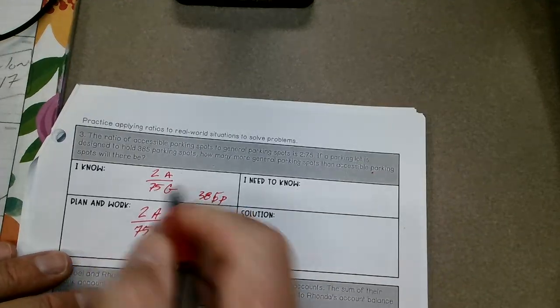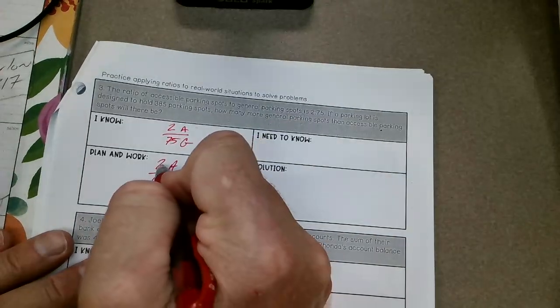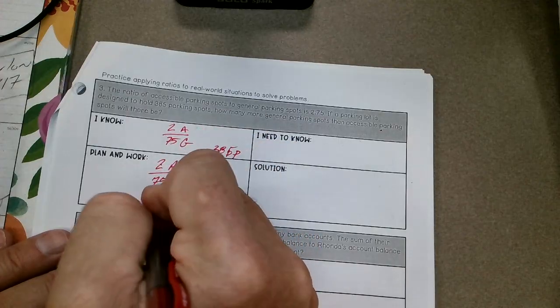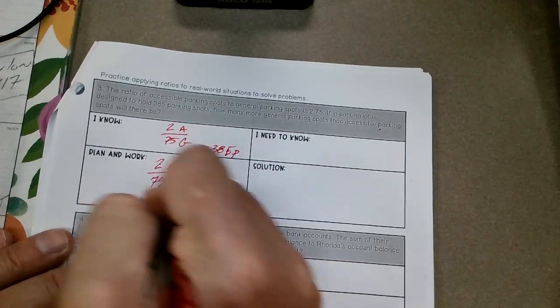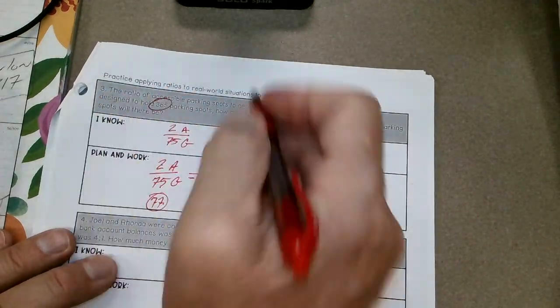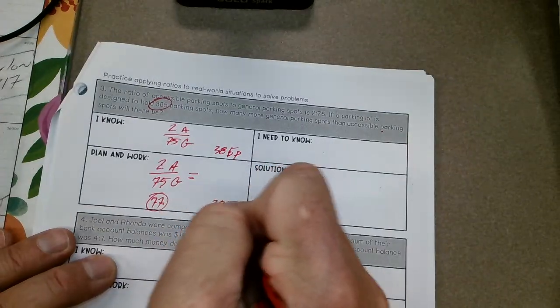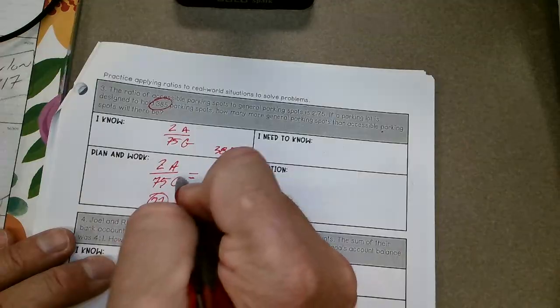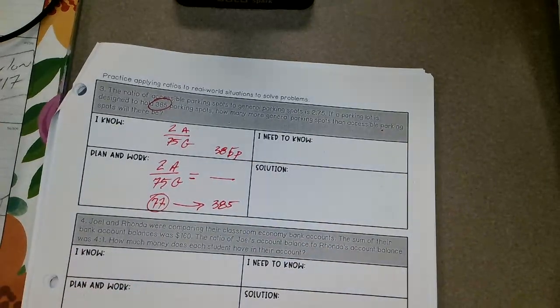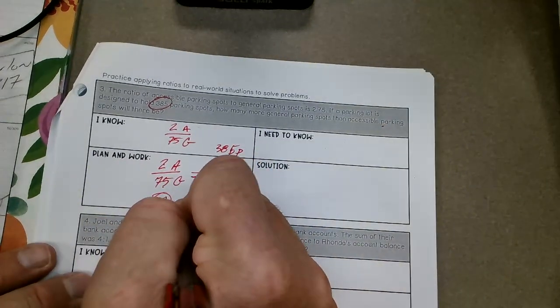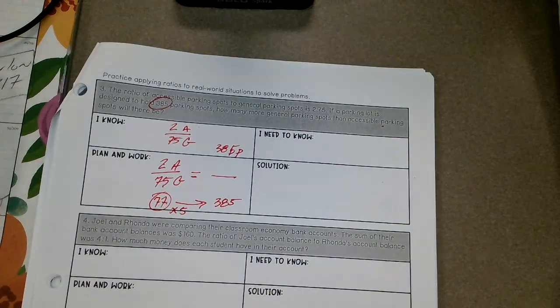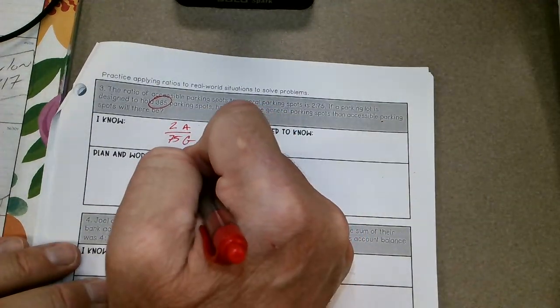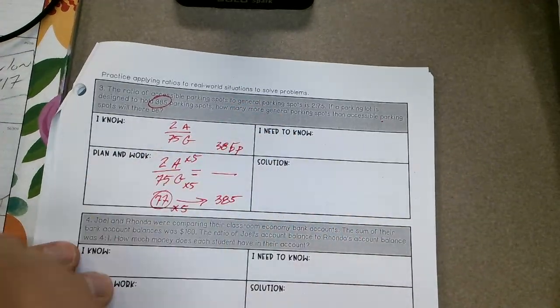When we set it up like this, and I'll move that up, if I have 2 accessible for 75 general, I have a total of 77. I don't want 77, I want 385. So how do I get from there to there? And then I can proportionally scale this up. Well, 77 times 5 is that. So I'm going to scale both of these up by a factor of 5.